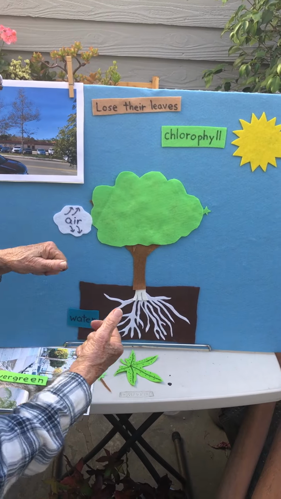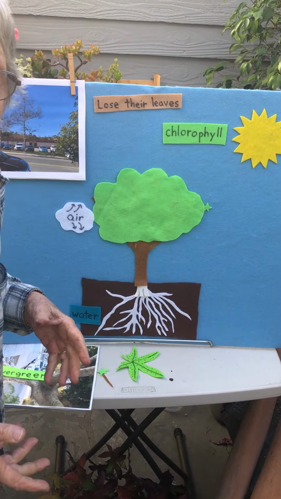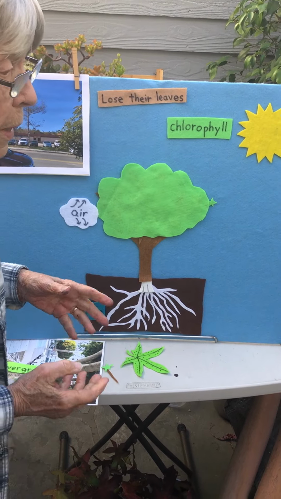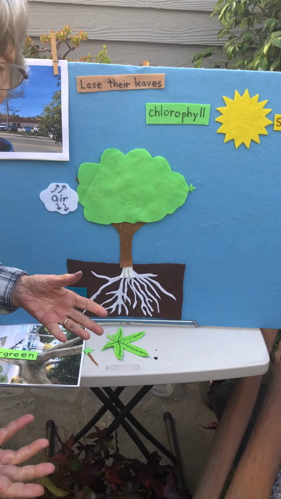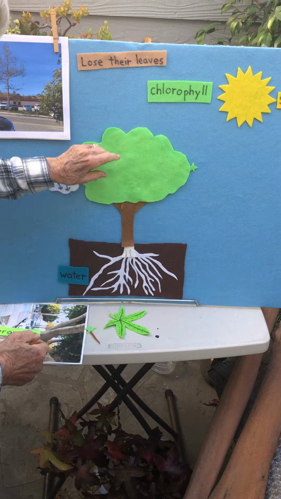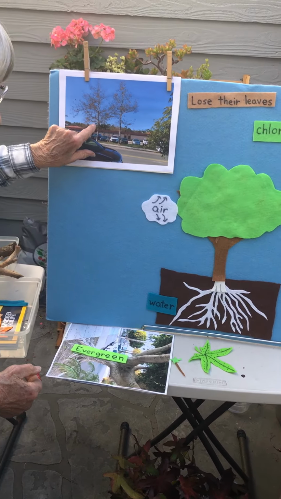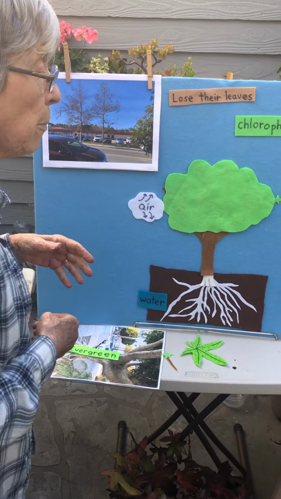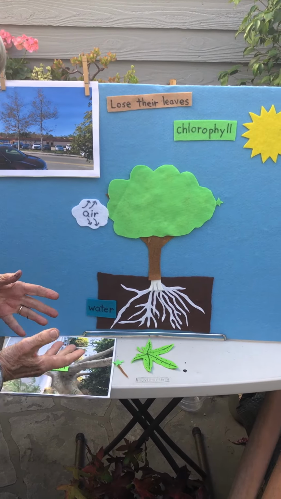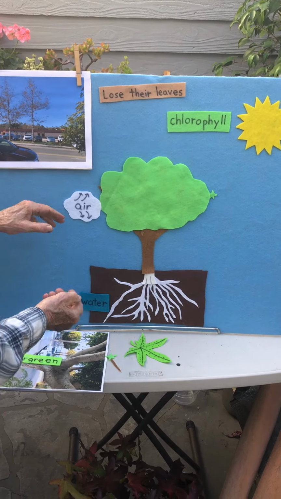So, when fall comes, there's not as much sun, because have you noticed how dark it gets so early? The sun isn't shining as many hours in the day. So this kind of tree doesn't have enough energy to keep making food all winter the way it does in the summer and spring.